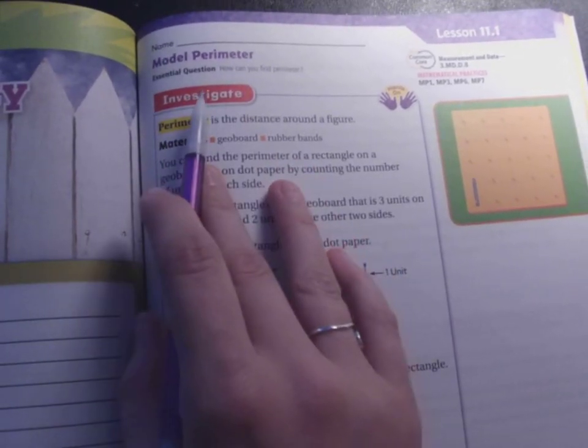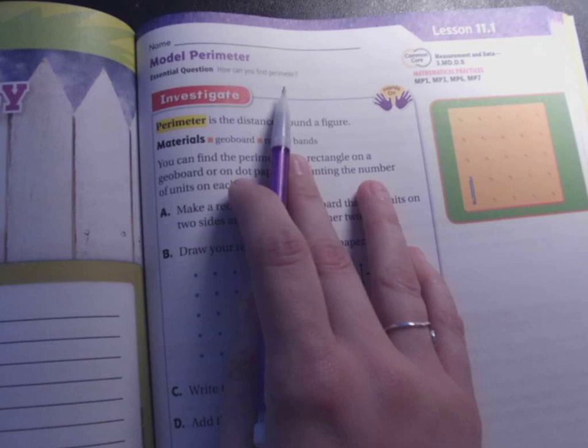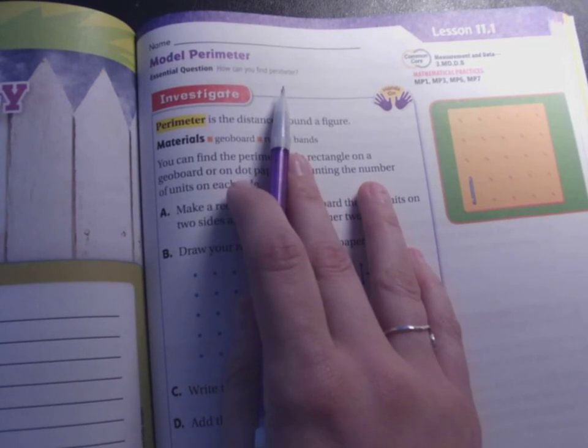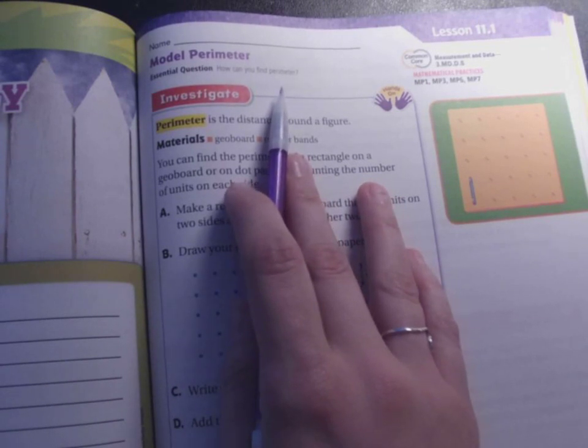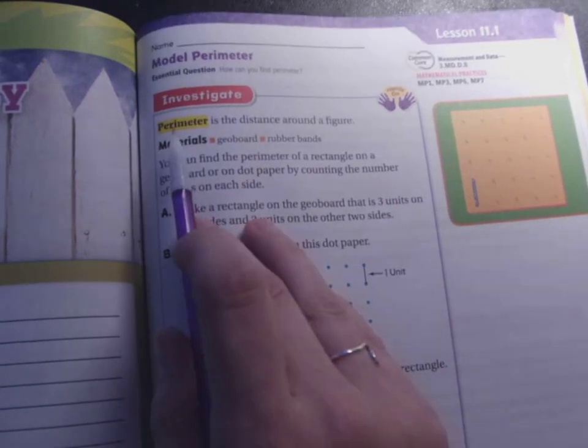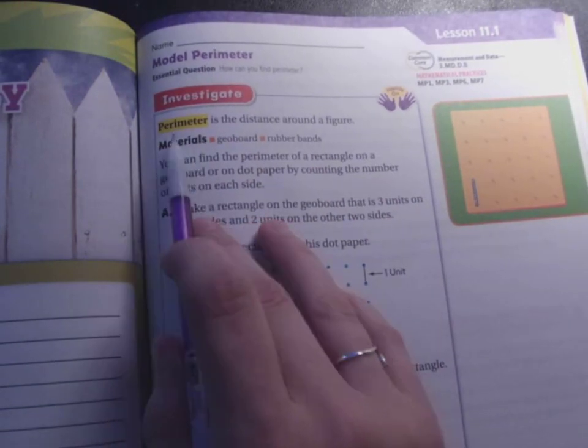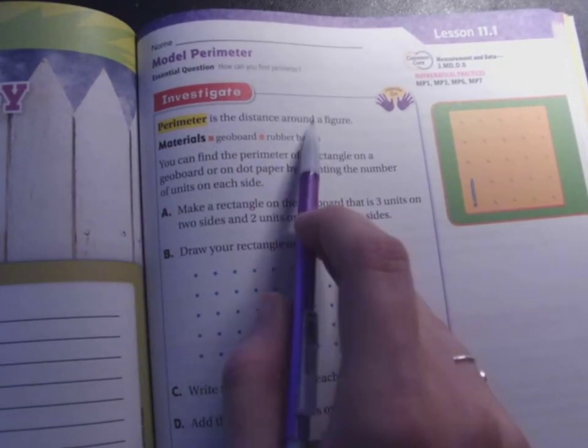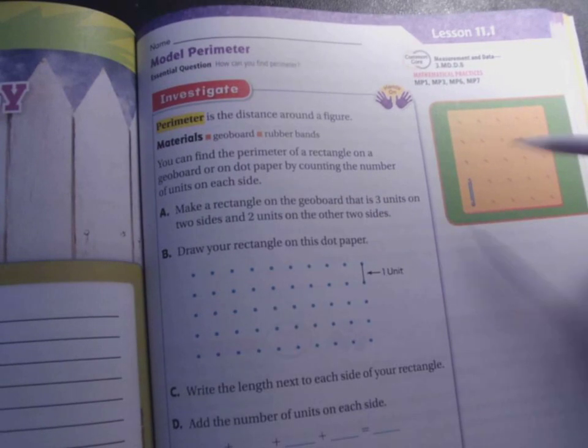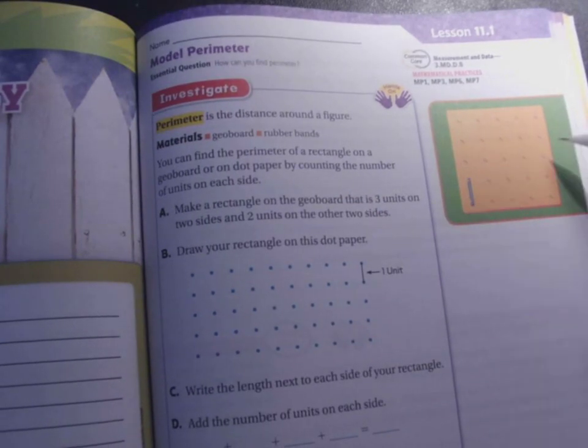So we're just going to learn about how you can find perimeter. If you're in class, who has heard of perimeter, who knows what perimeter is? Perimeter, if you look here at your yellow highlighted word, is the distance around a figure. So we're just focusing on the length or the distance around a figure.